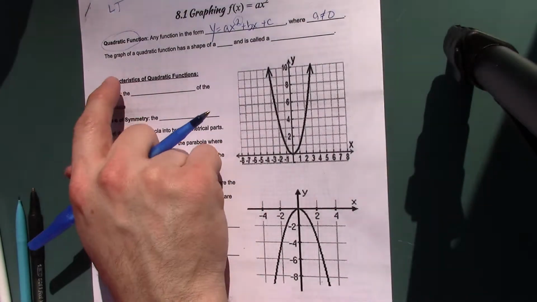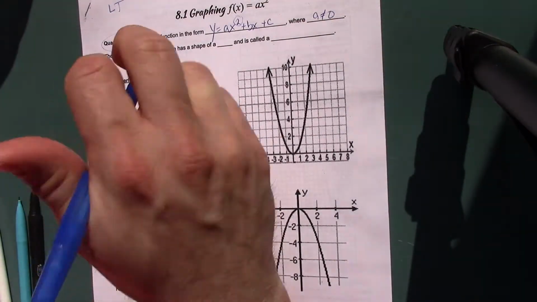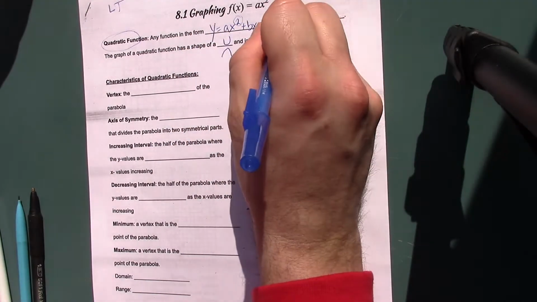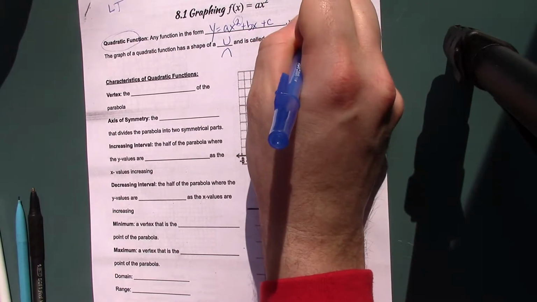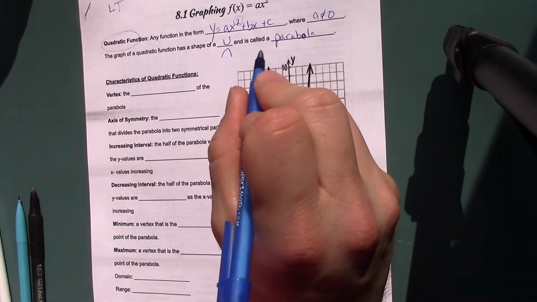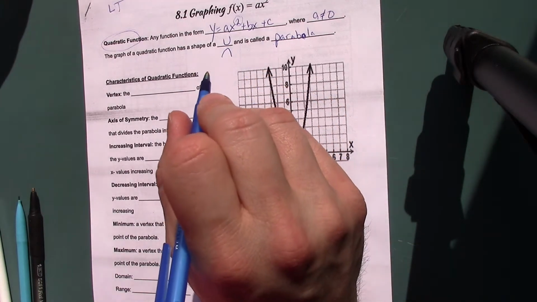Okay, just to remind you of what's what. The graph of a quadratic function has a U shape, and it could be an upside down U shape, and that is called, hopefully you remember, a parabola. Parabola, parabola, any of those words, good enough.